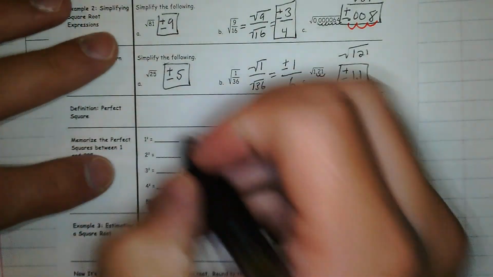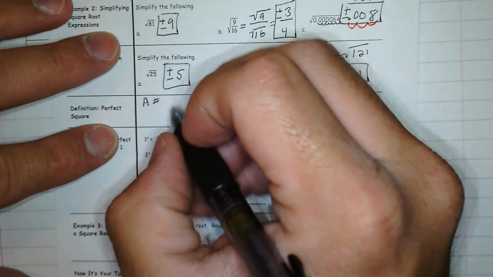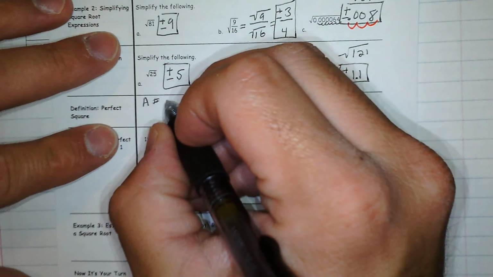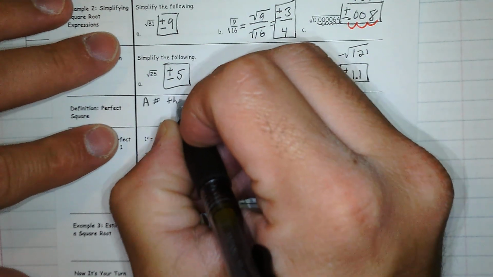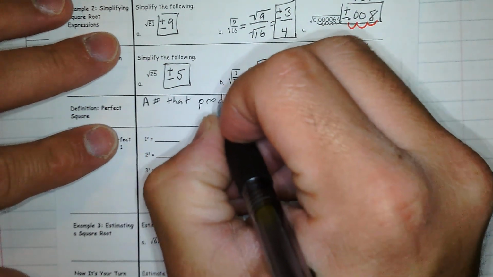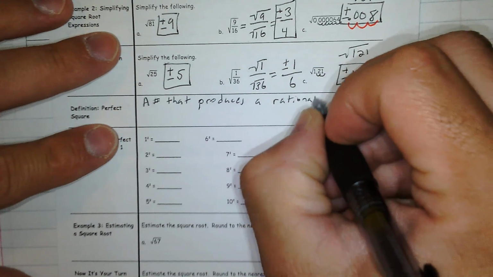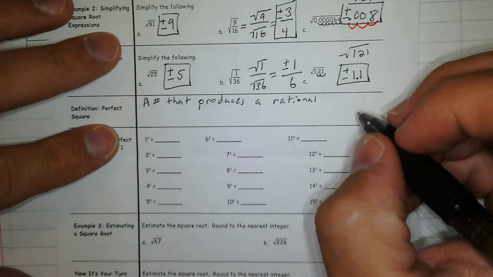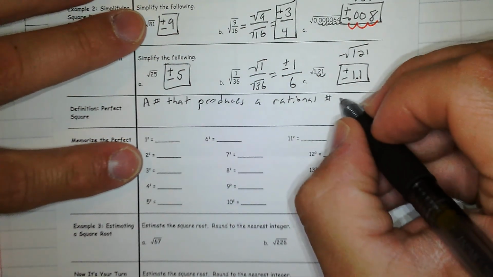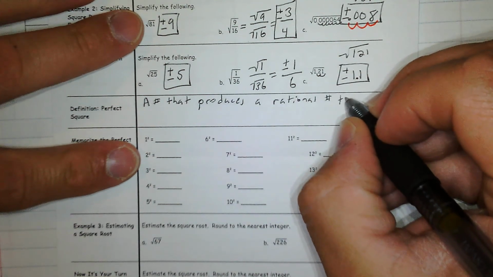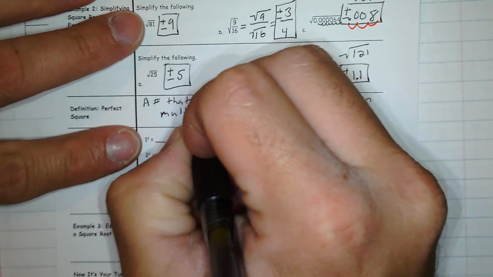Okay, now the definition of a perfect square is a number that when multiplied by itself produces a rational number. We're going to go over rational numbers and stuff like that more in a moment. You guys should already know what it is, but I'll give you a little refresher later.